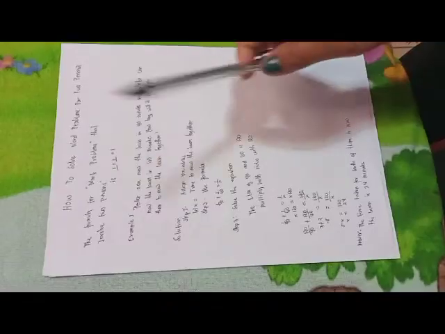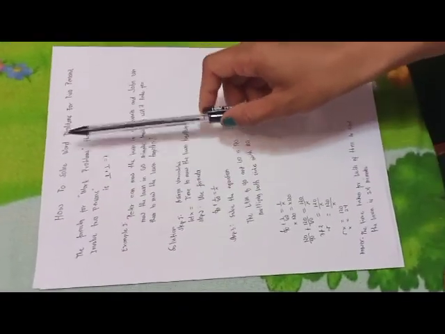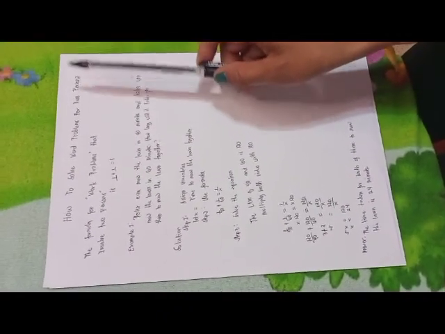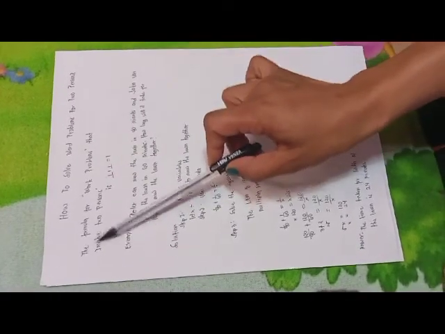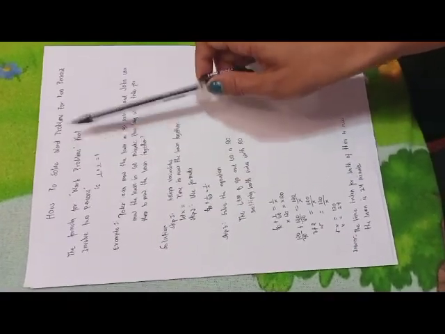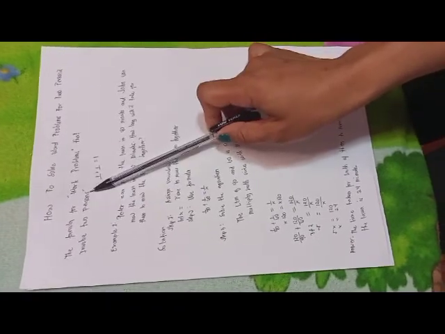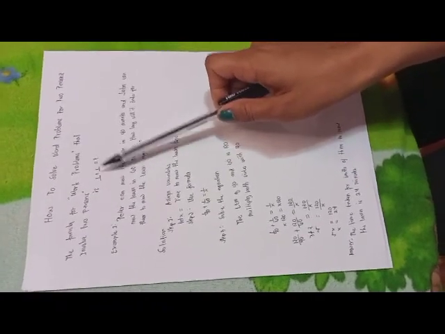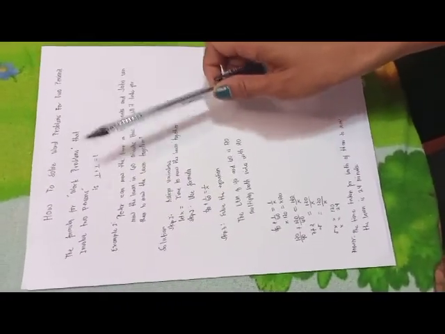Here we deal with the basic math concept of how to handle these types of problems. Let's proceed to the problem solving. Now, let's see how to solve work problems for two persons. The formula for work problems that involve two persons is 1 over a plus 1 over b equals 1 over x.